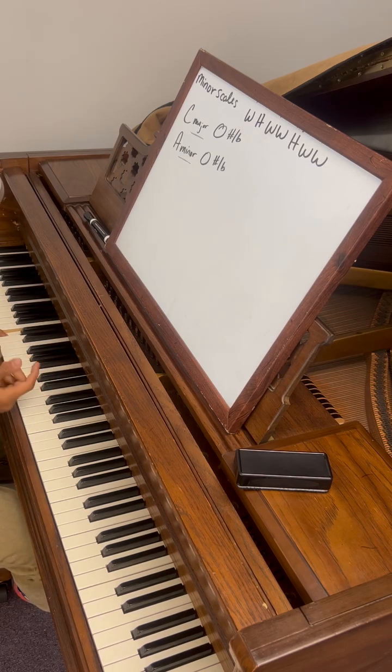Even if I decide to swap hands, or swap the notes in the hands and play A in my left hand, and C in my right hand, there's no sharps, no flats. And that's because they're relative. They're essentially the same, just starting in different positions.